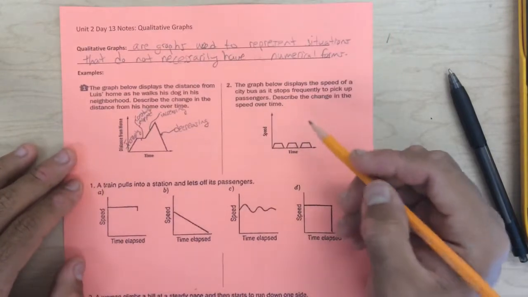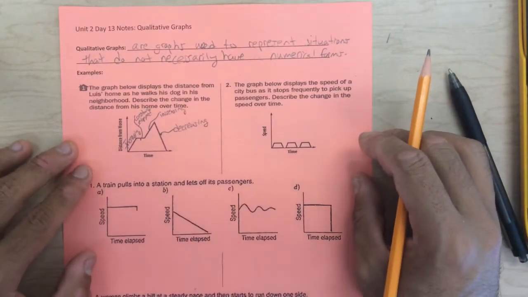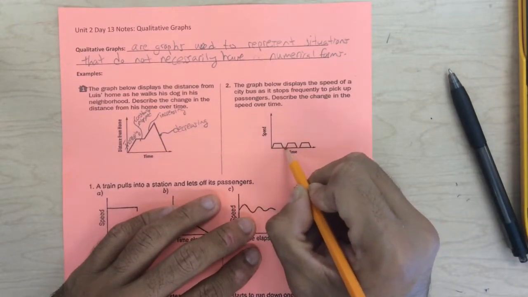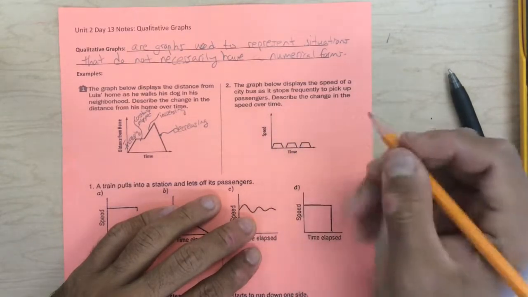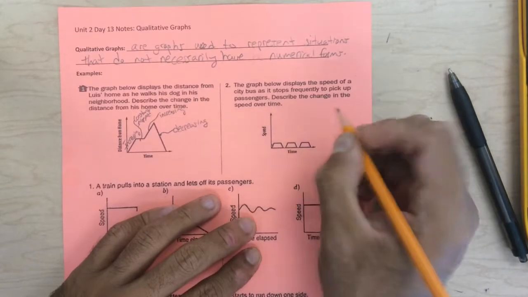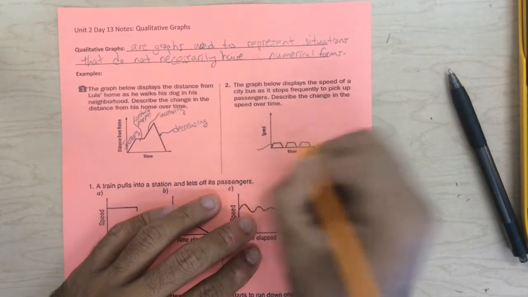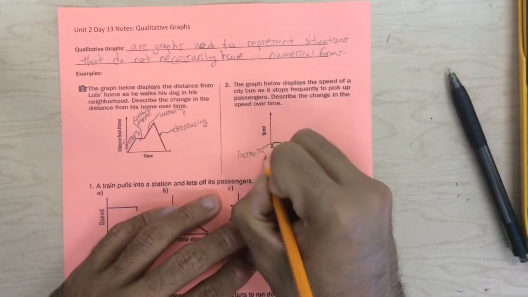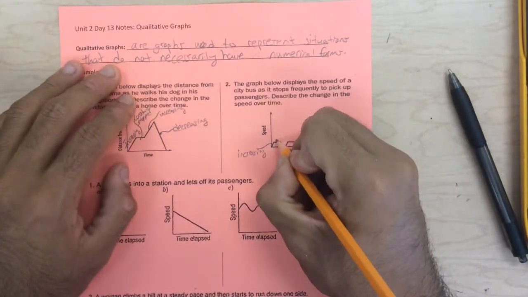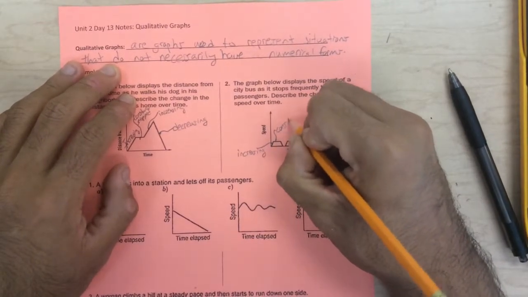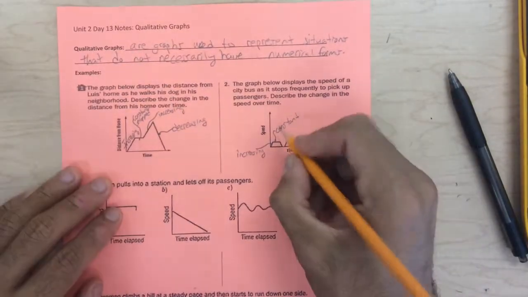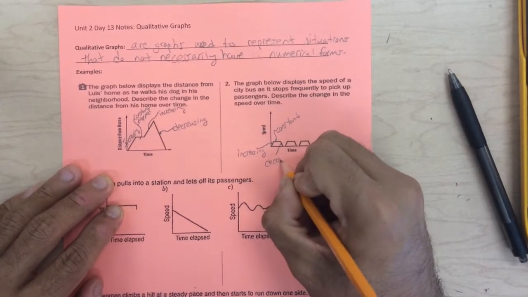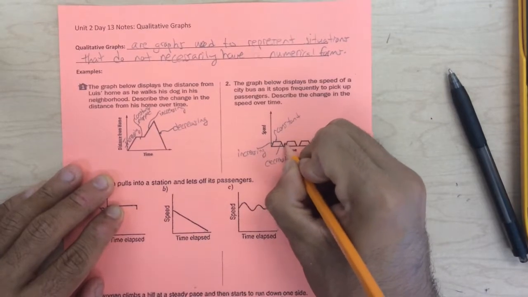Okay. Now, for the next one, it says the graph below displays the speed of a city bus as it stops frequently to pick up passengers. Now, I'm only going to focus on the first part of the graph because after that, it will repeat. And because it's really small, I won't have that much space to constantly be writing over and over the same information. So here it's increasing. So we're talking about speed. So the bus driver is increasing the speed. Then the speed becomes constant. Then he slows down. So the speed is decreasing. And then right here, he stops.